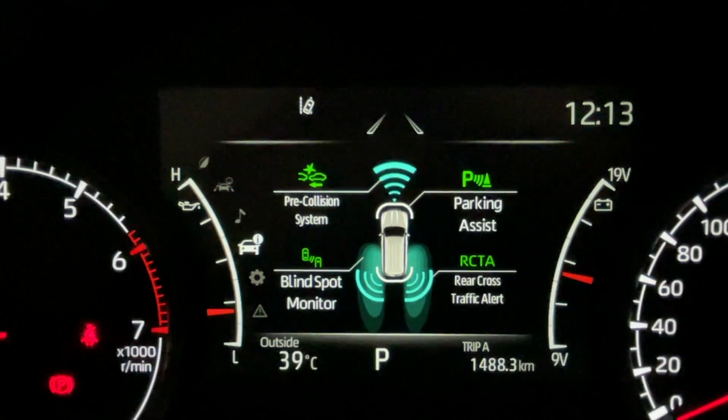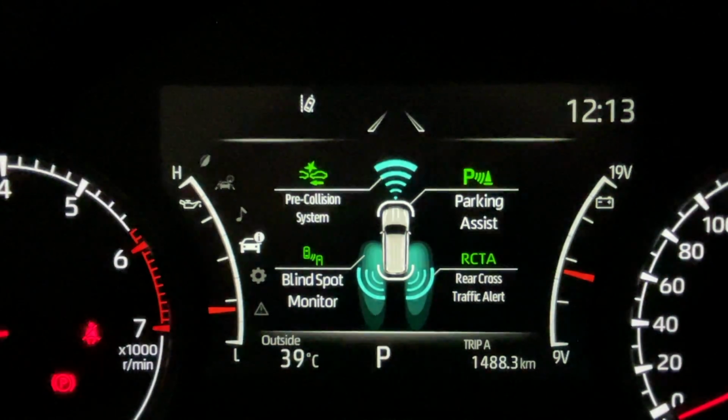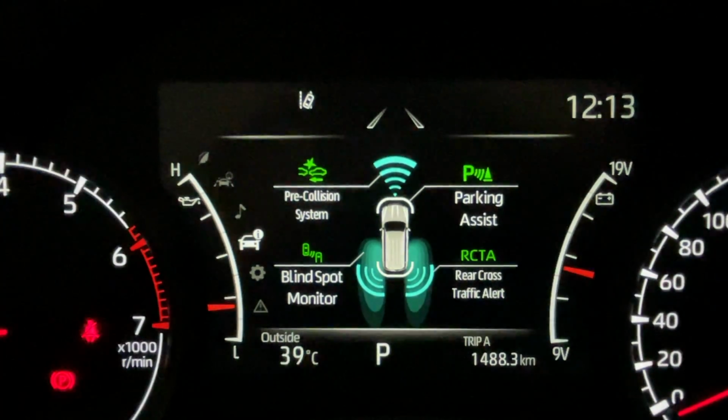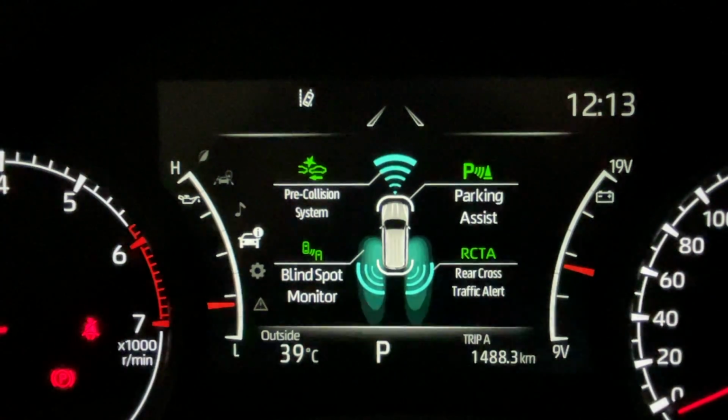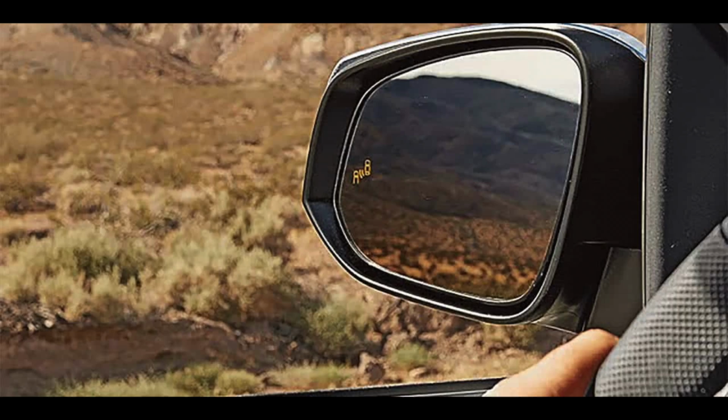Now moving on to the blind spot monitor. This is a basic and a standard feature in most of the cars these days. Now when this feature is switched on, we will see an orange light like this appearing on the side mirrors, which indicates that there is a car in the blind spot on the right or left.